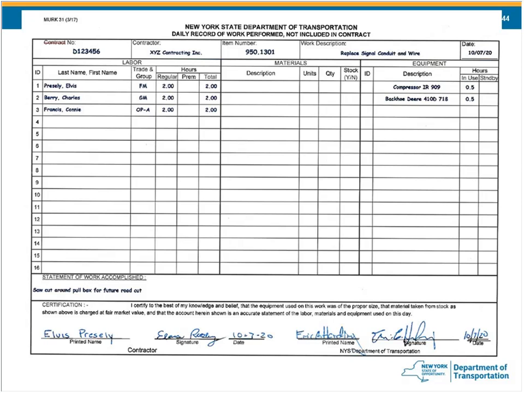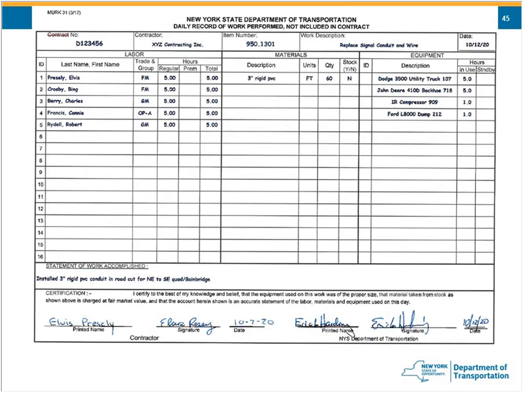And the statement of work accomplished, you know, saw cut around pull box for future road cut, that's suitable for a total of 6 regular hours and an hour on some equipment. Go ahead. So this date was 10/7. This date here is 10/12.